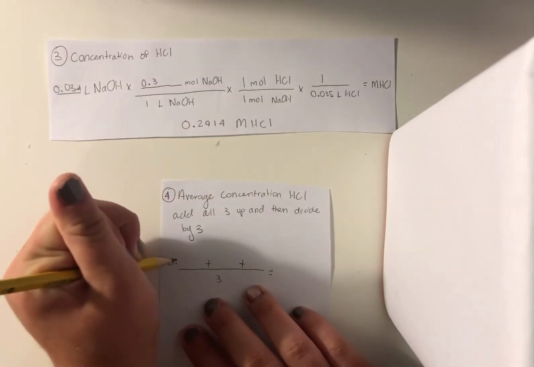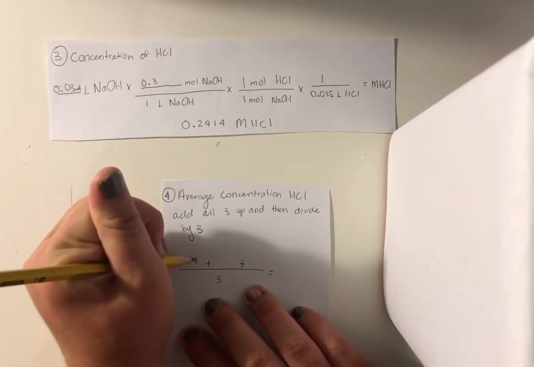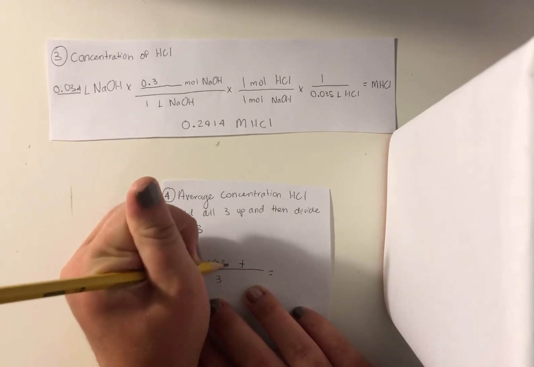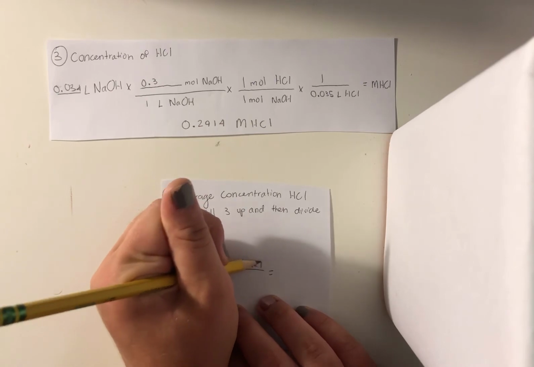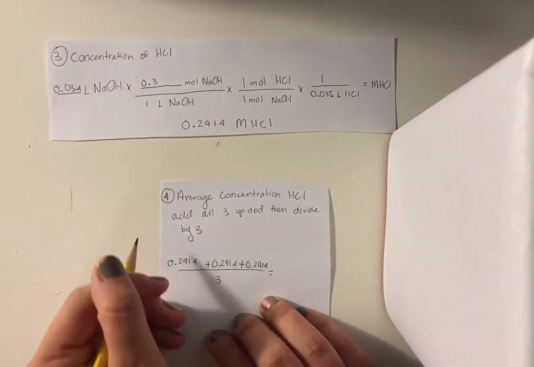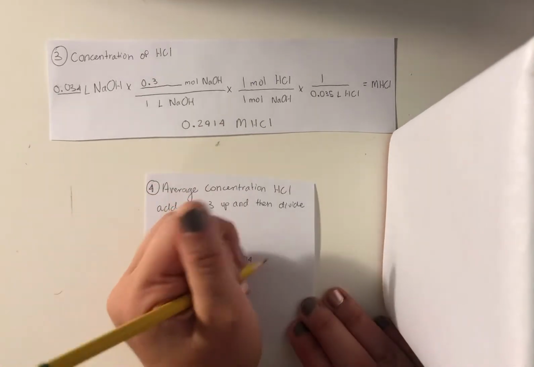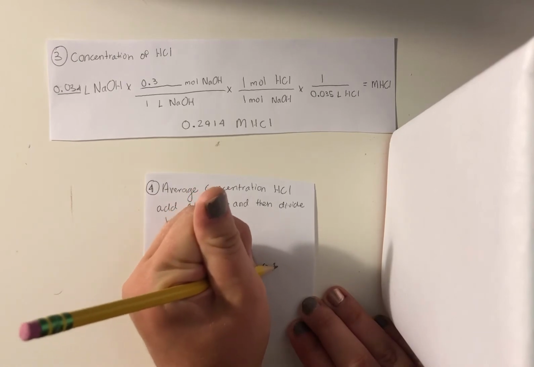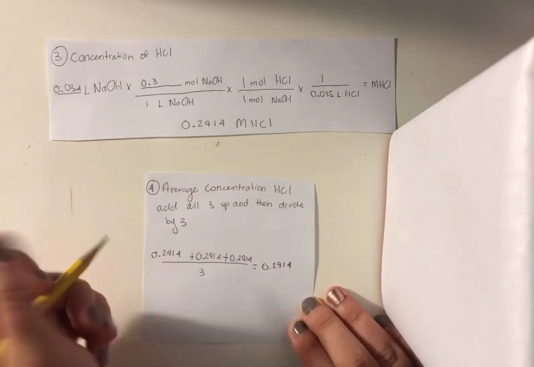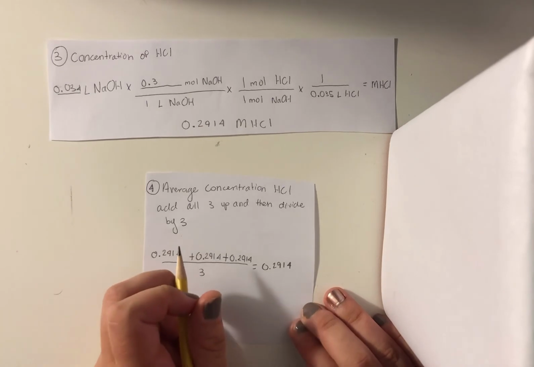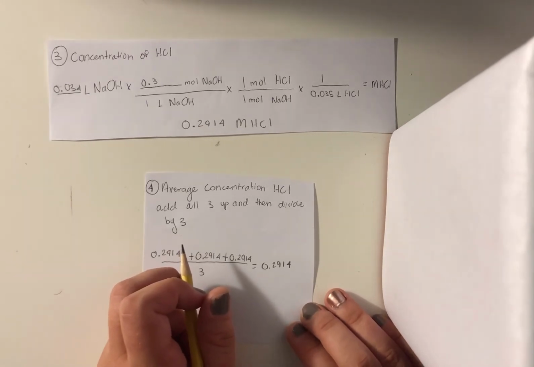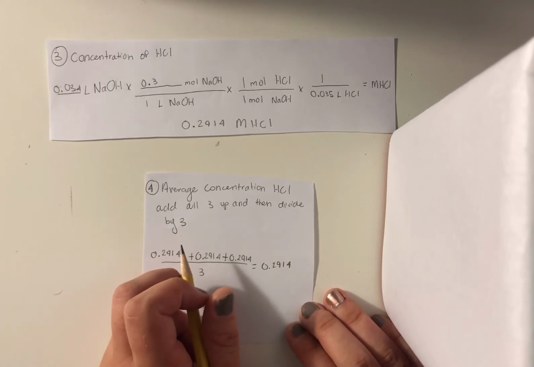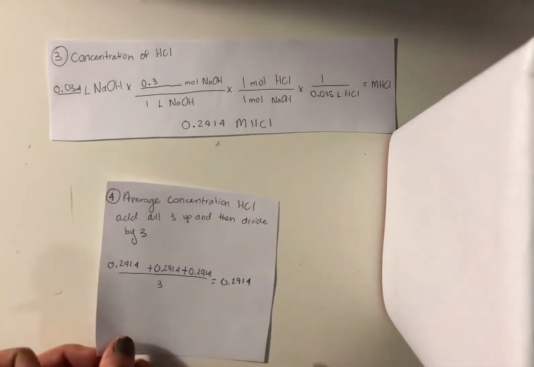So 0.2914 plus 0.2914 plus 0.2914 is equal to, and you probably guessed it, 0.2914. And the reason we're using all the same values is because I do not have enough time to show you all the different mathematical equations that we could have done for this, had there been a variance in volumes.